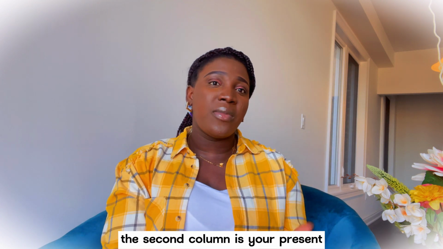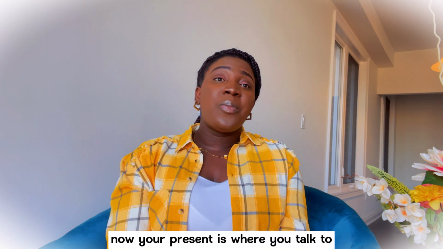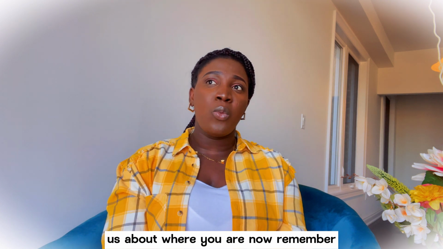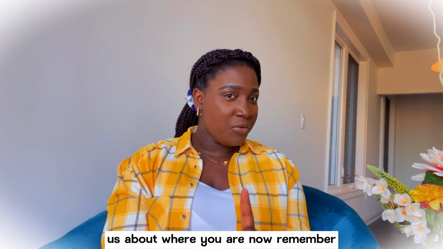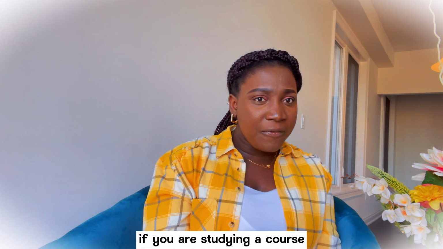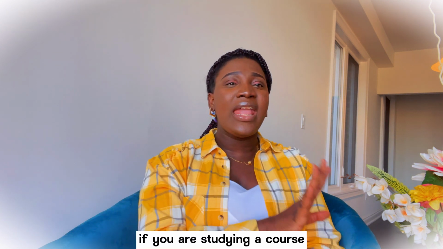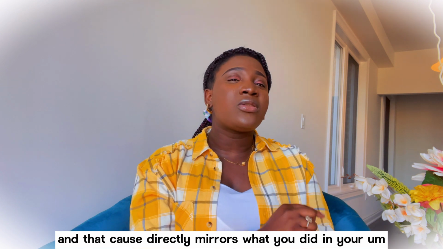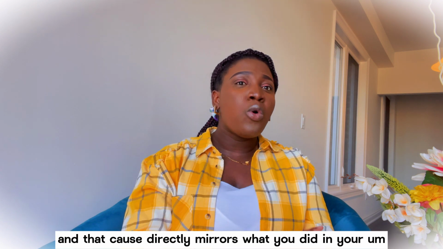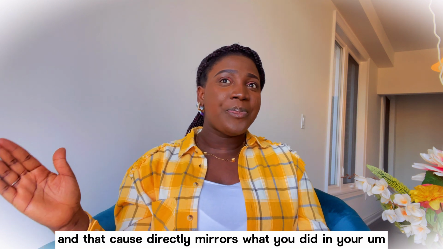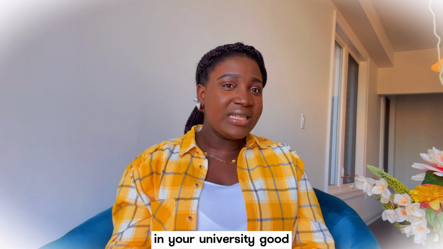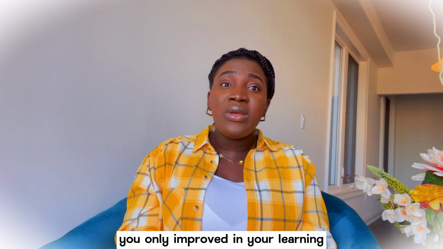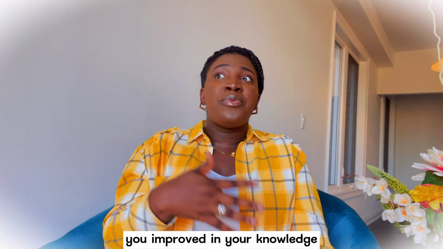The second column is your present. Your present is where you talk to us about where you are now. Remember, if you are going for a master's program, for example, and that course directly mirrors what you did in your university days, good. Then we can say there was no transition. You only improved in your learning. You improved in your knowledge.